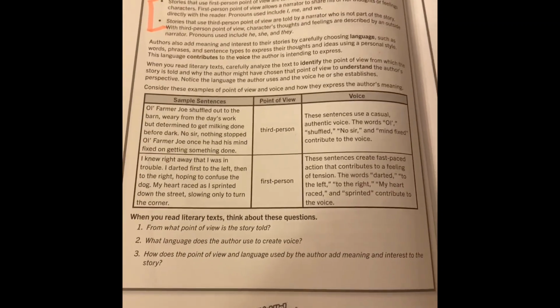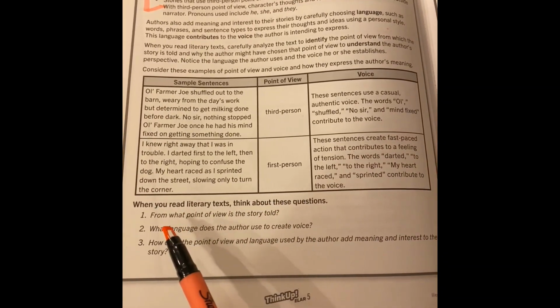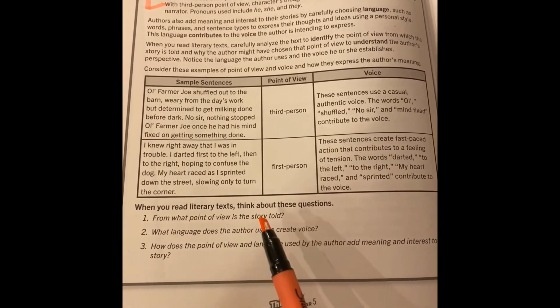So as you're reading today's story, I want you to think of these 3 questions. Number 1, from what point of view is the story told?